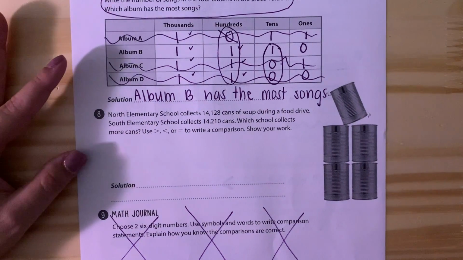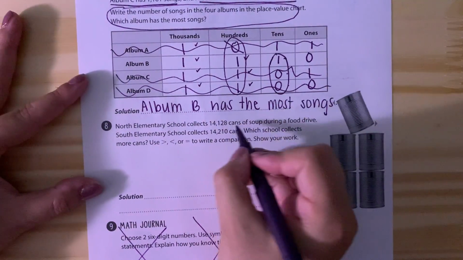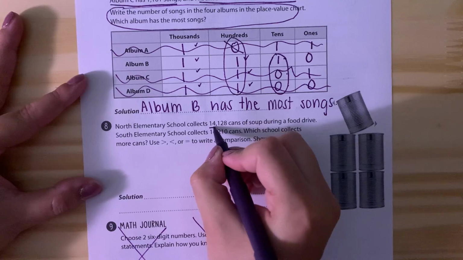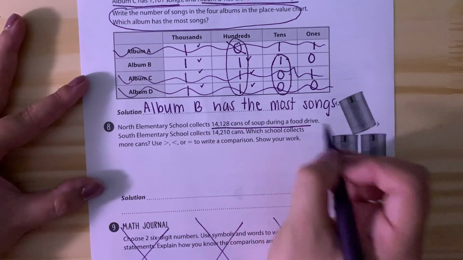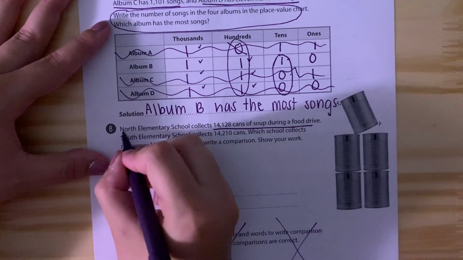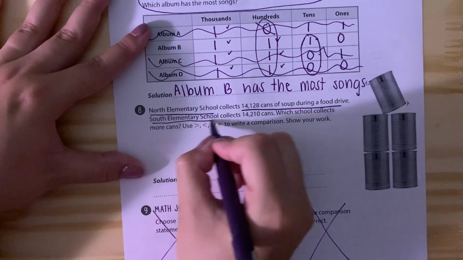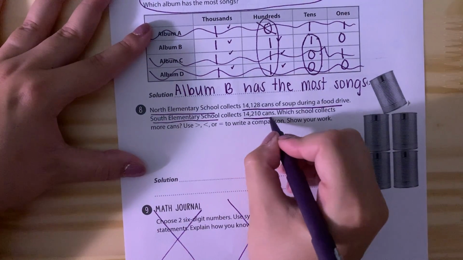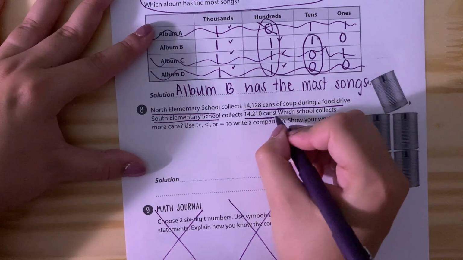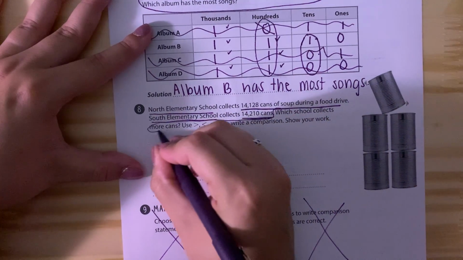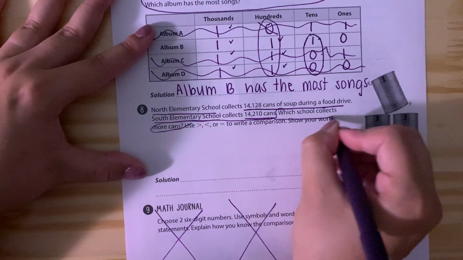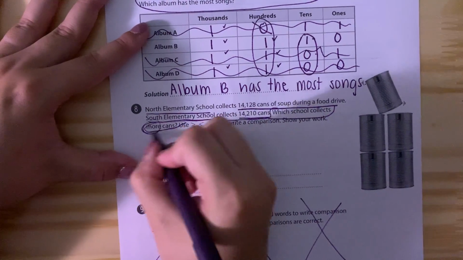So number 8 says, North Elementary School collects 14,128 cans of soup during a food drive. So North Elementary collects that many. South Elementary collects 14,210 cans. Which school collects more cans? So we're looking for more.